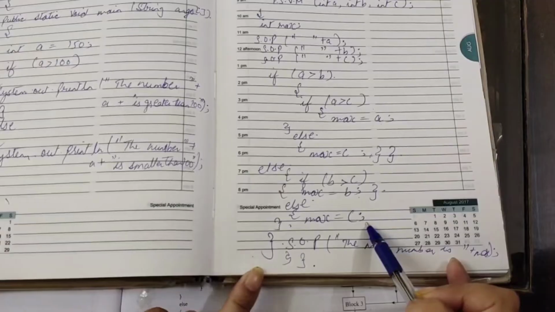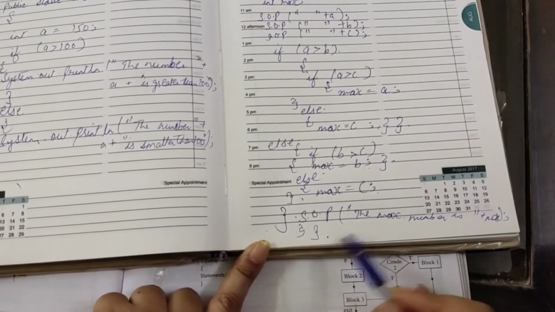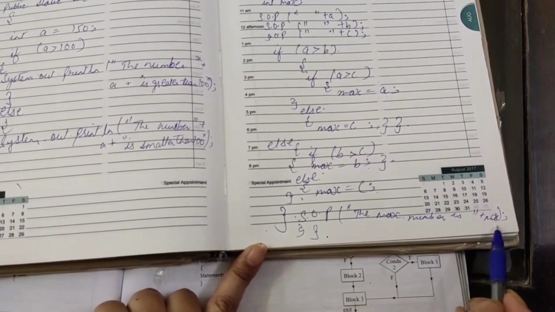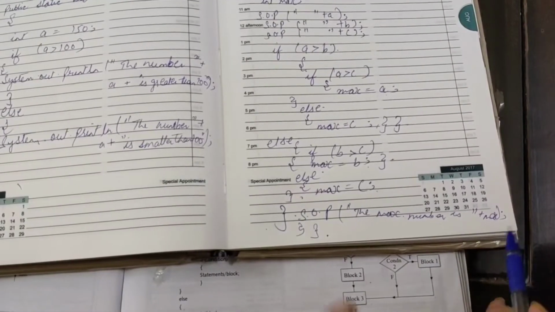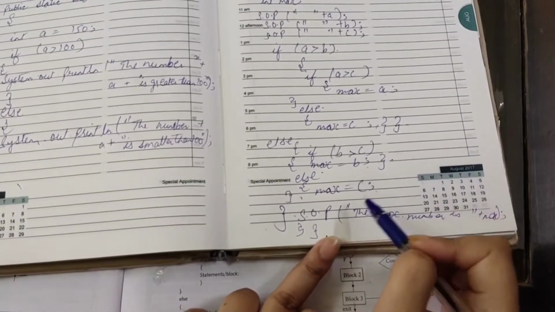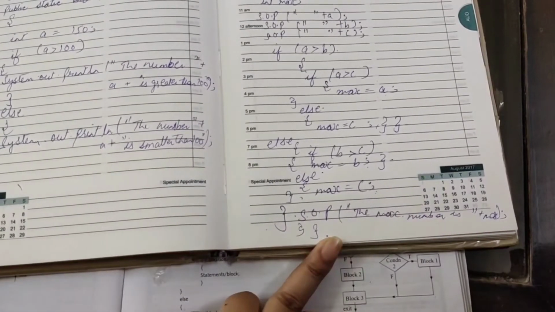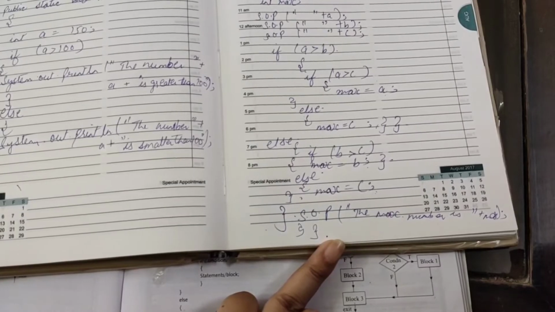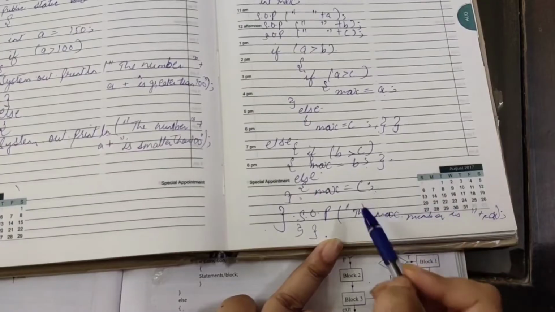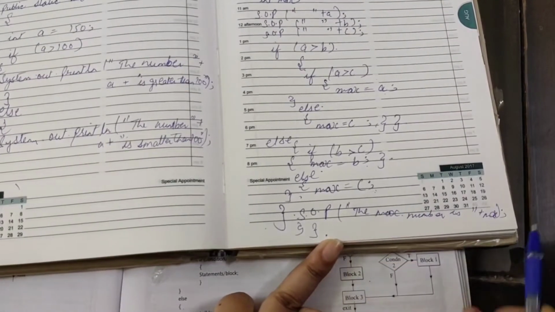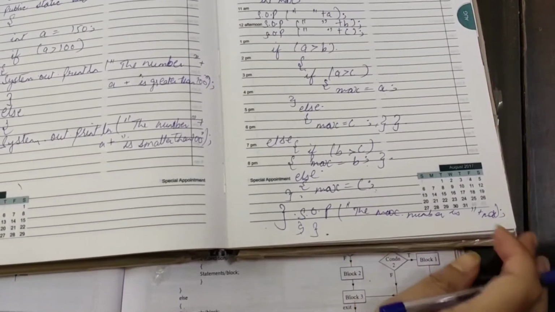Else, C is greater, or carrying the maximum value. And in the end, we will write the maximum number is equal to, then plus max, semicolon. You might have noticed that whenever I'm ending a statement, I'm using a semicolon. When I was explaining the chapter, there was one term written: we always end the statement in Java with the help of a semicolon. So semicolon, and then closing the block.